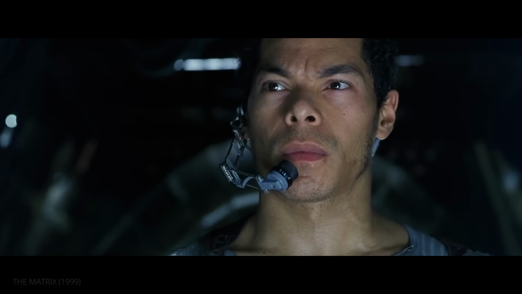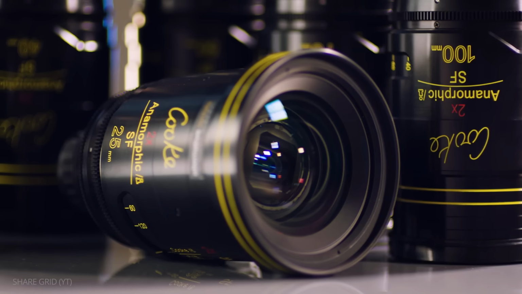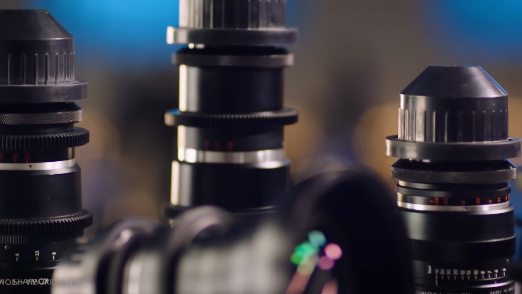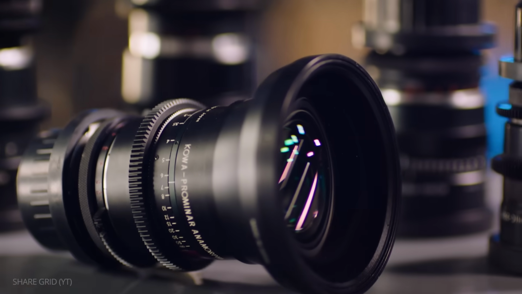How many did you get right? Honestly, I don't know. When it comes to anamorphic and spherical, choosing the right lens type should be based on the overall story you want to tell.